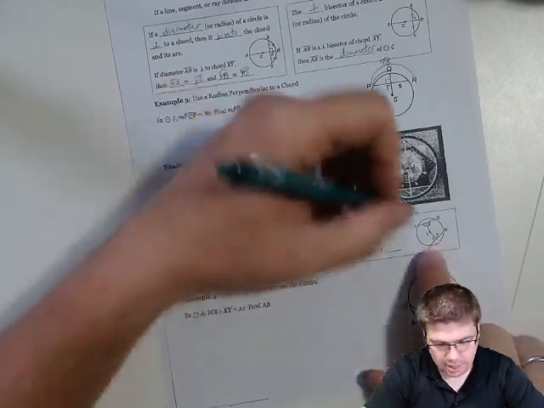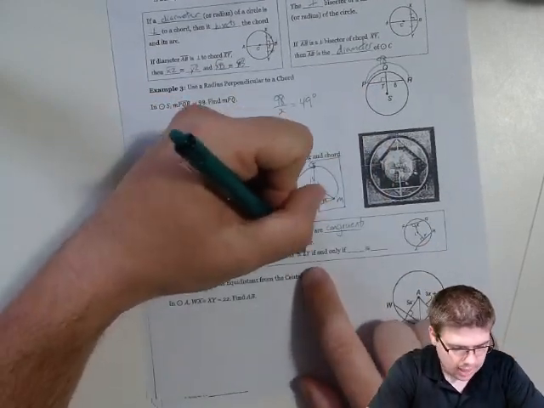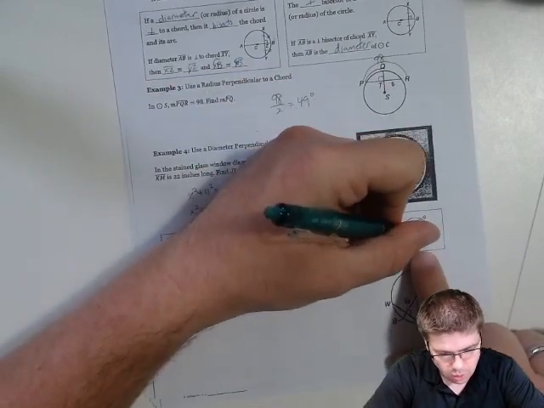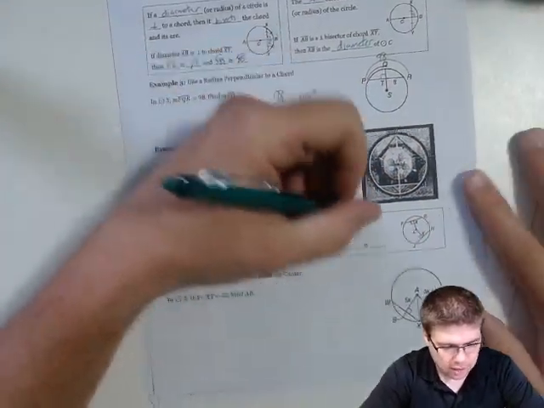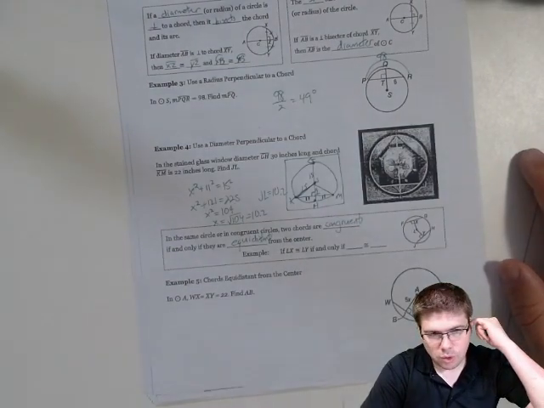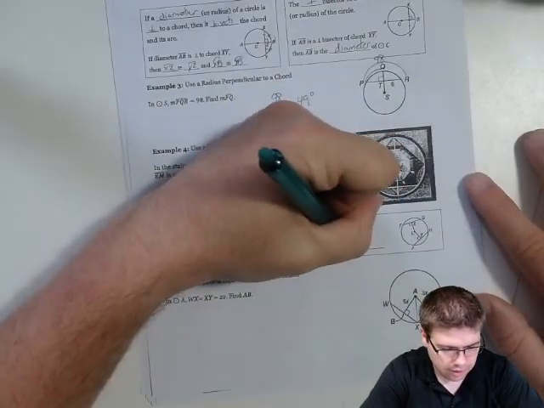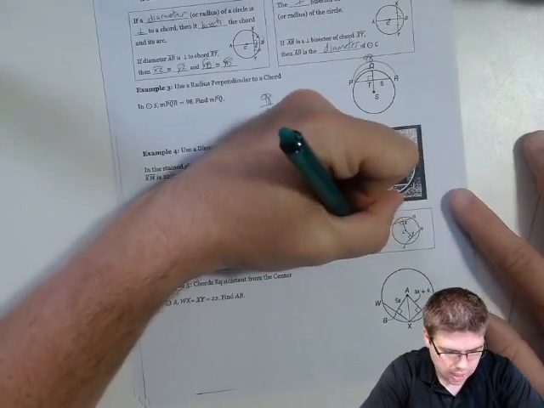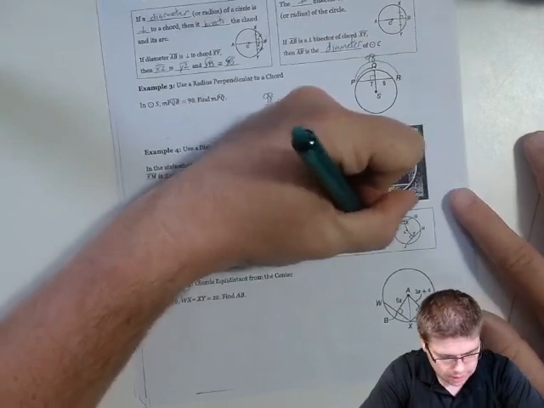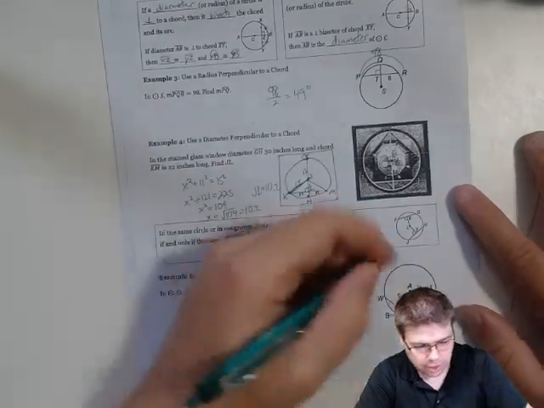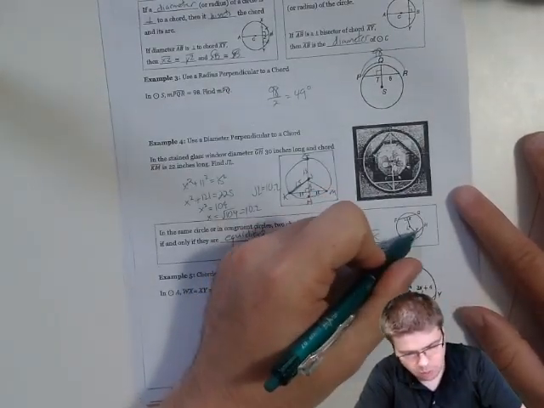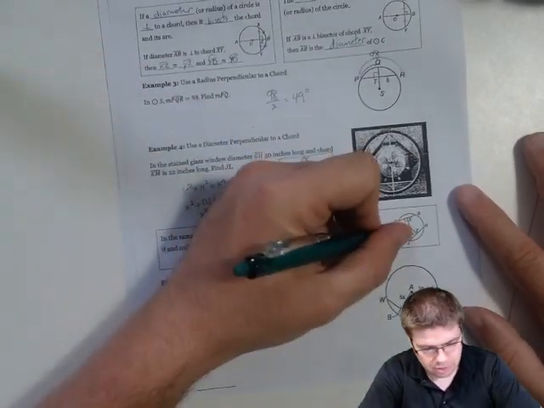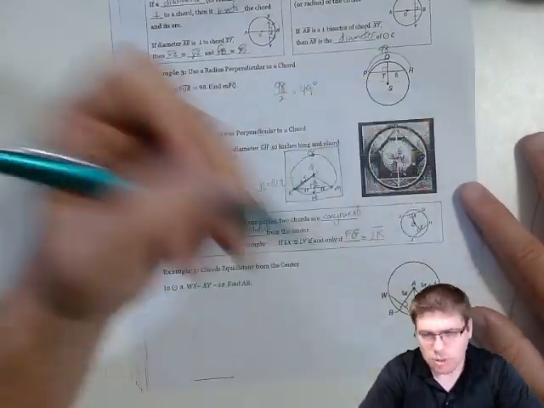So in this case, LX is congruent to LY, so the distance to the chord, if and only if those chords are the same. So if and only if FG is congruent to JH. And this works both ways. It's an if and only if. So if your chords are congruent, then you know your distance to the center from that chord is congruent if you go straight perpendicular to it. And then vice versa, if that distance is the same, then those chords have to be the same length.